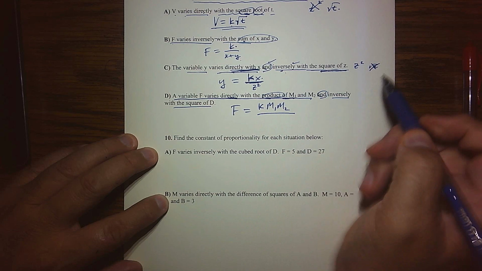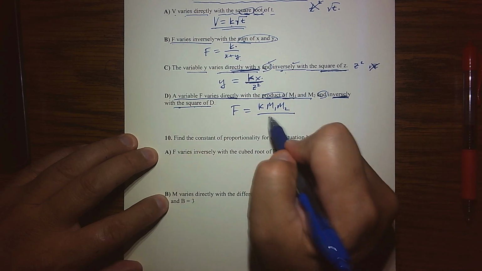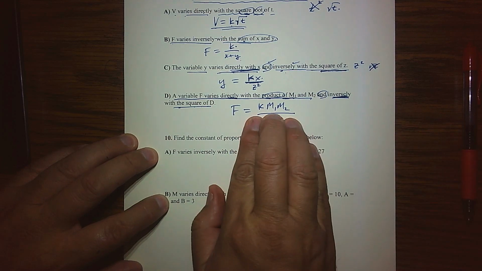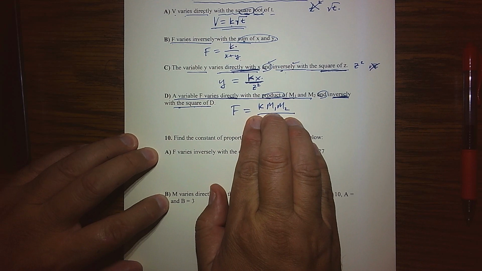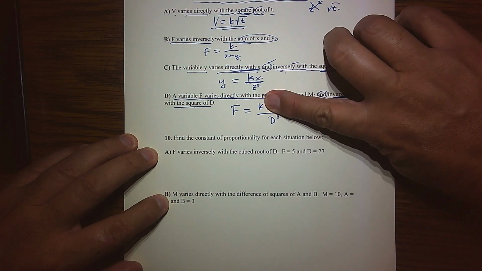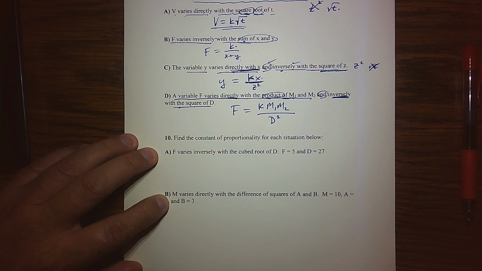And then divided by, because it's inverse, the square of d. Well, that's d squared. Take away the d squared, there's your direct relationship with the product of m1 and m2. Take away the m1 and m2, there's your k divided by d squared, so there's your inverse relationship. Put it all together, now f varies directly with the product and inversely with the square.